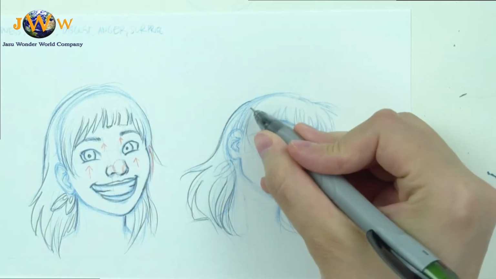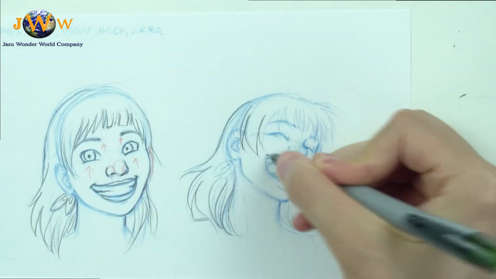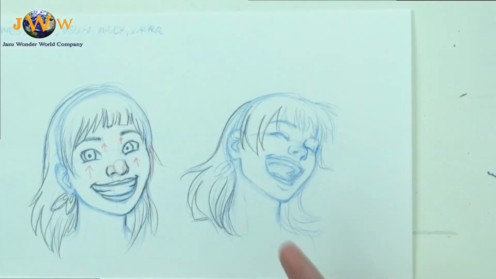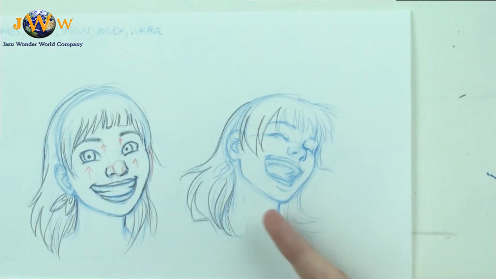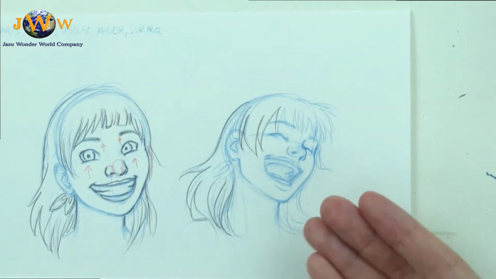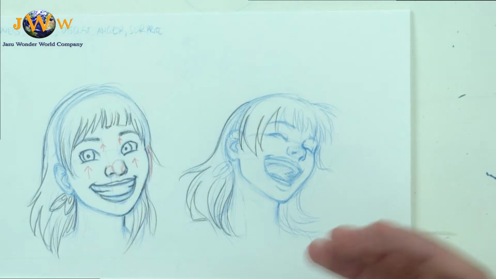And also the little tilt of the head is highlighting it, even adding more to the effect.